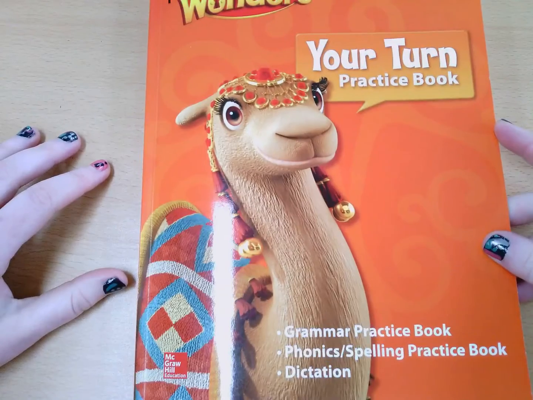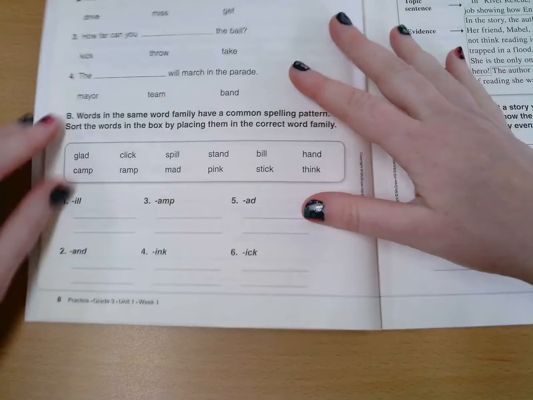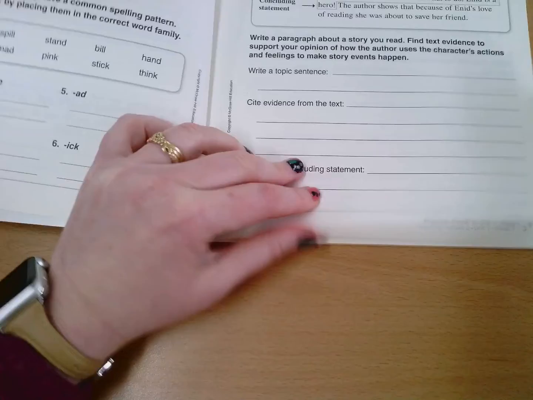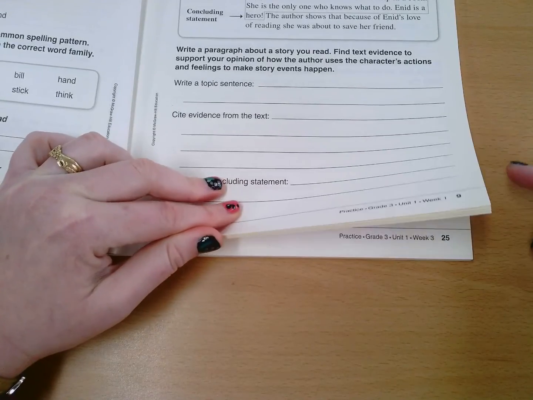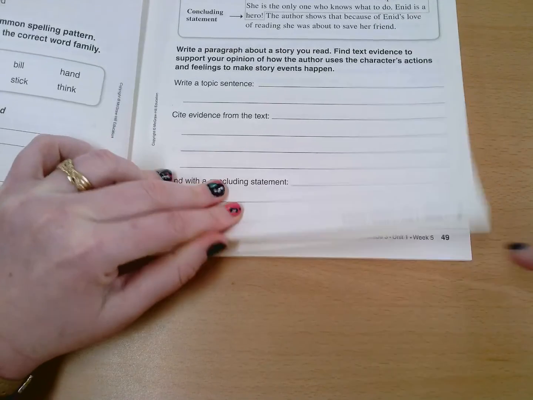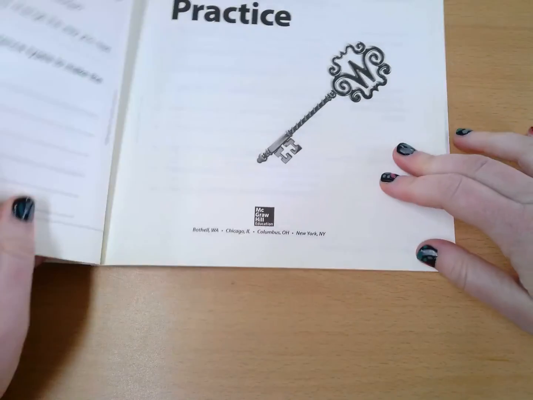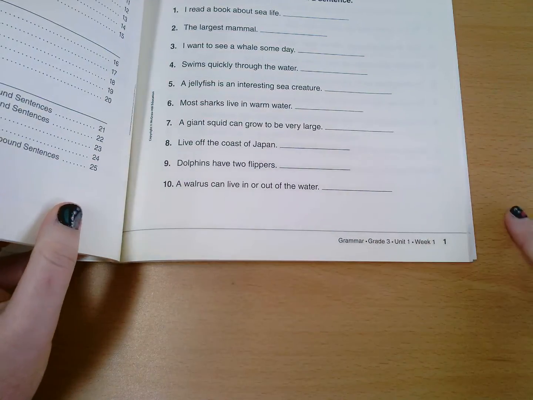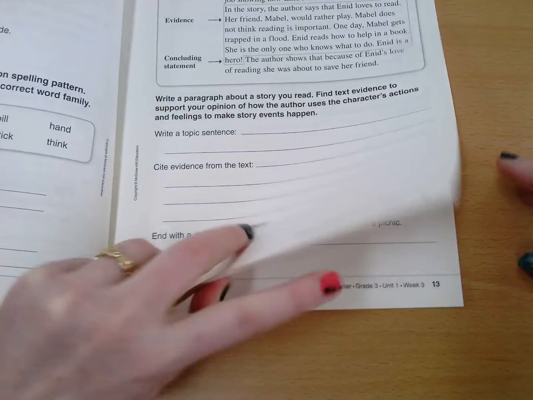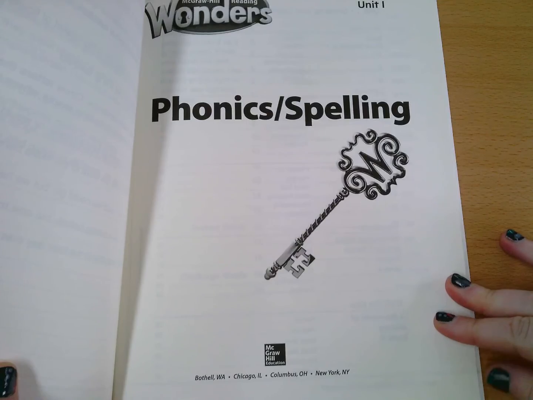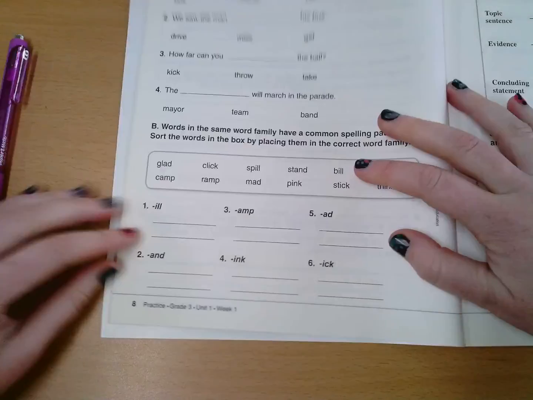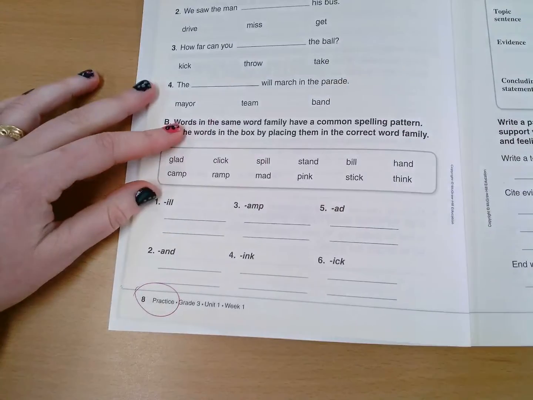Let's do that now. All right, class, open up your workbook. Let's go to practice page 8. Now, in your workbook, you have different sections. This is called practice. If you look here, there's lots of practice pages. It has it at the bottom. Eventually, practice changes into grammar, and then it will say grammar at the bottom. After grammar, we have phonics and spelling. And then it will say phonics and spelling at the bottom. Make sure your paper says practice.